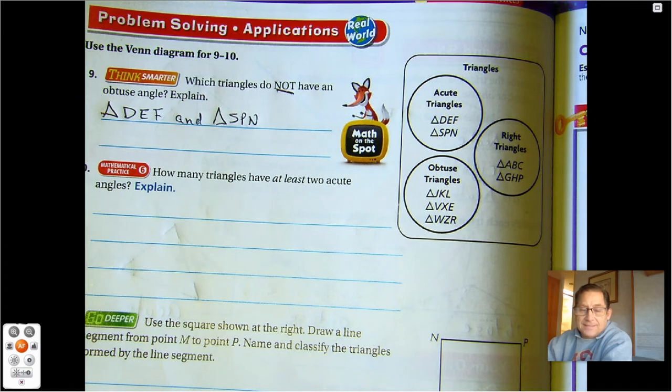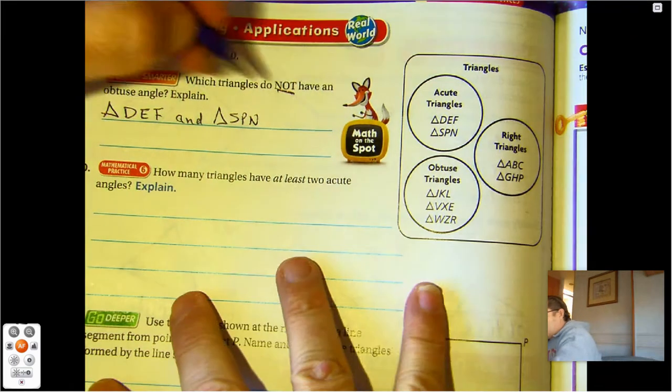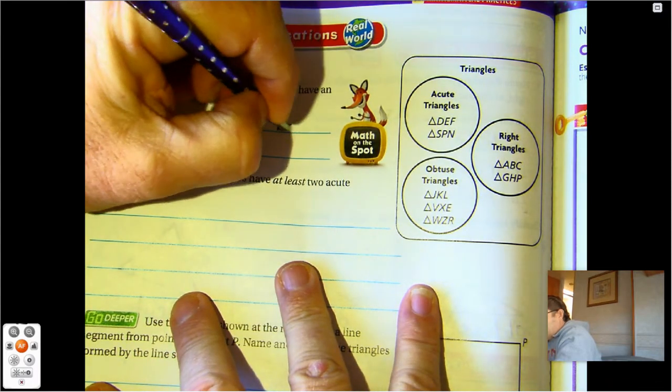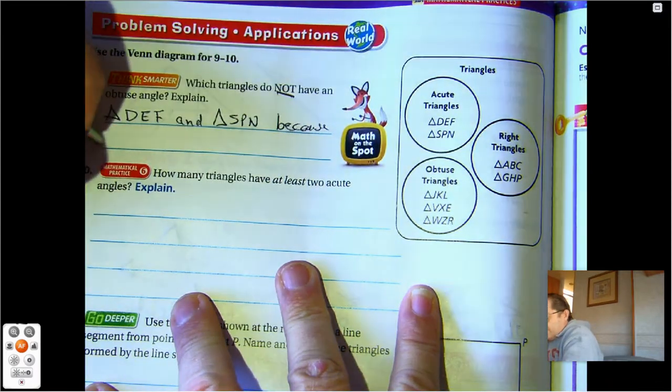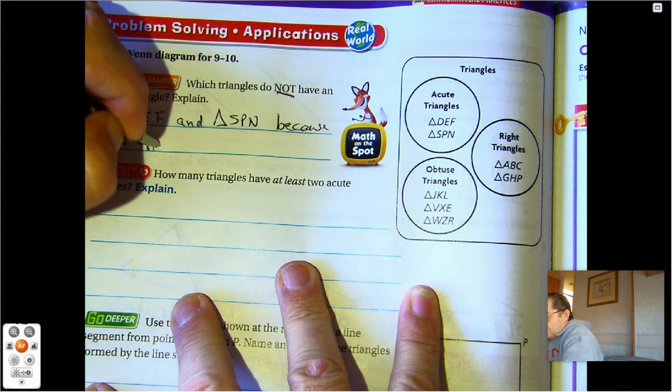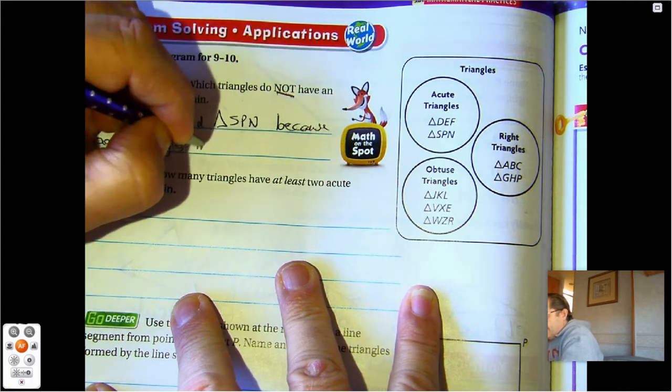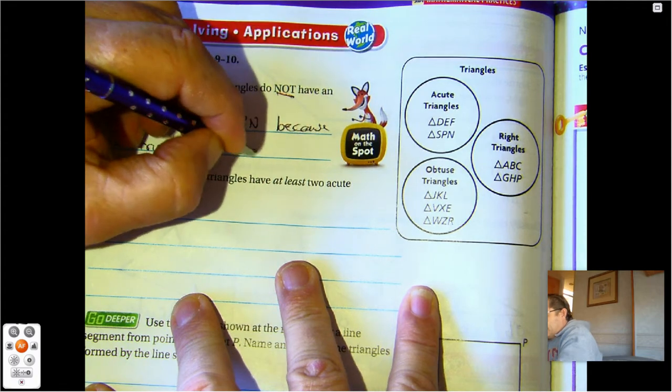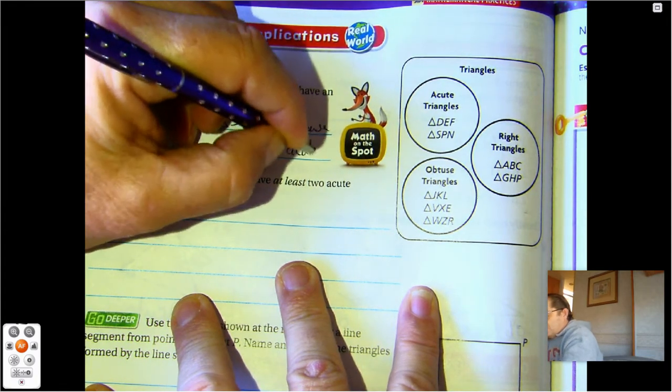And that is because acute triangles must have 3 acute angles.